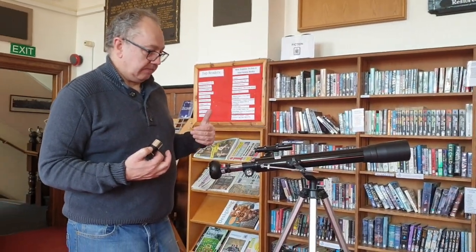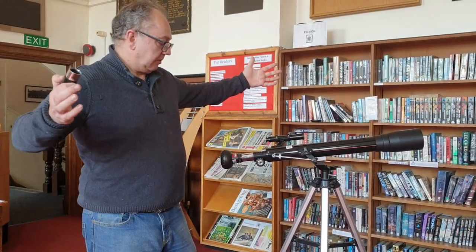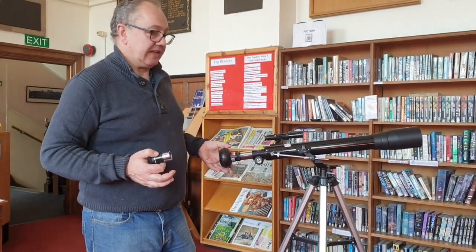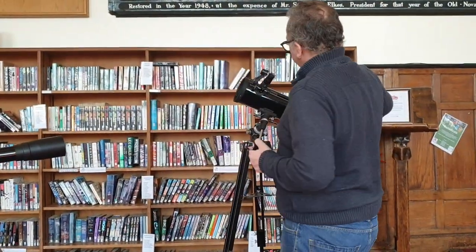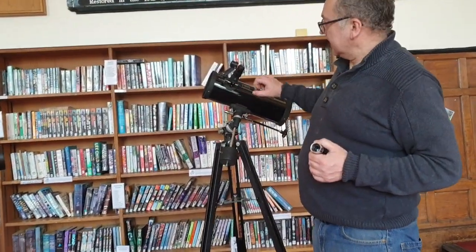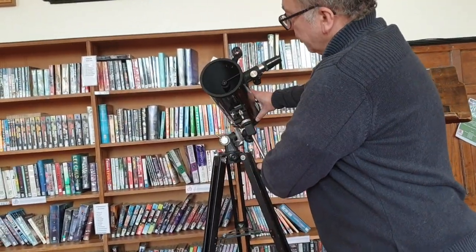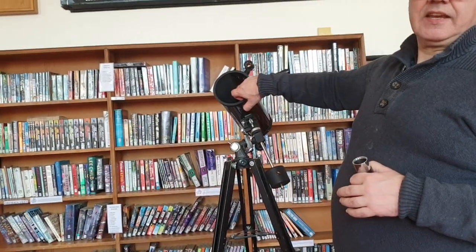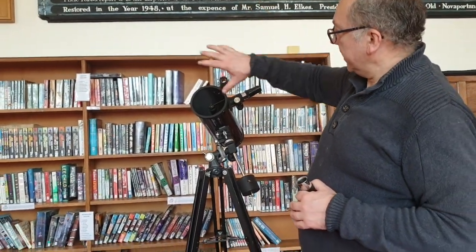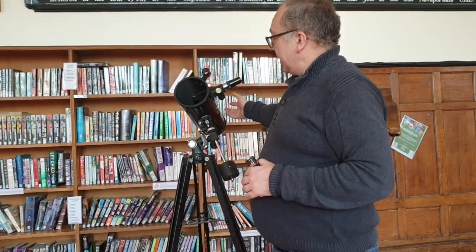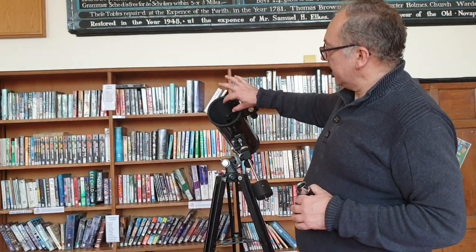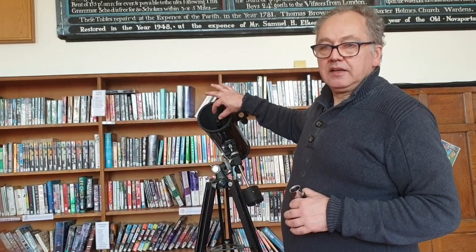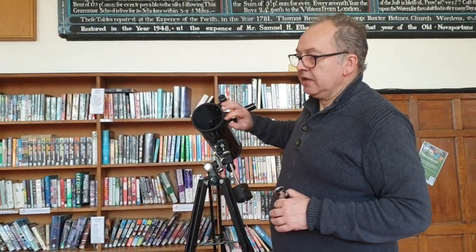With professional astronomers with big, huge telescopes, obviously they don't have little cameras like this. The cameras will be huge. Quite often, for a reflecting telescope, the cameras would be located inside the telescope, and they would be put where the secondary mirror is here. So basically, the light would come in, hit the primary mirror at the back, be reflected forwards, focused where the secondary mirror is, and that's where the camera would be. And that's called prime focus imaging.